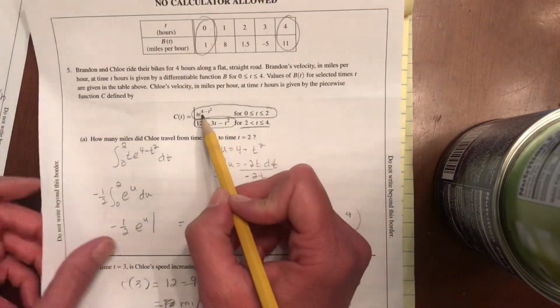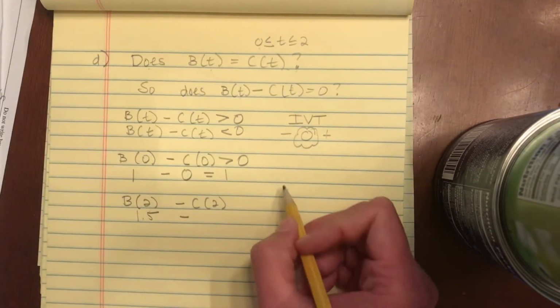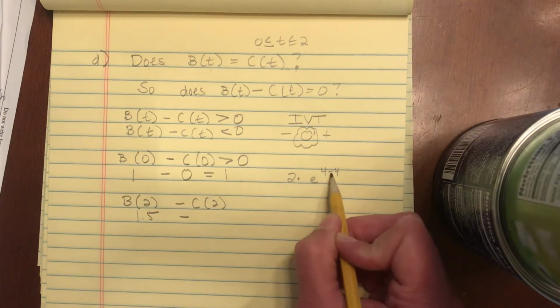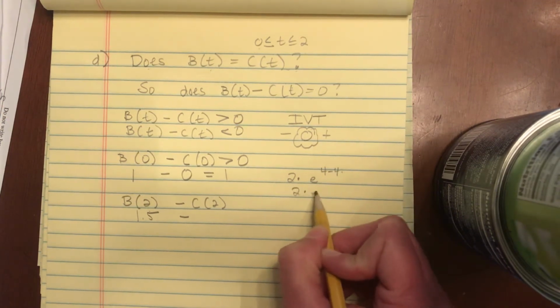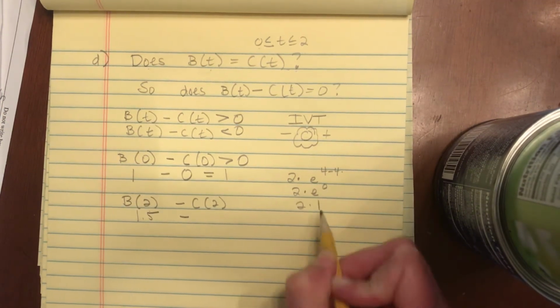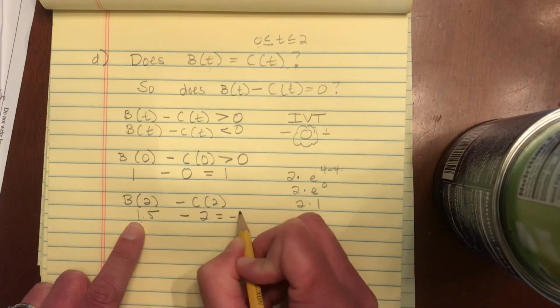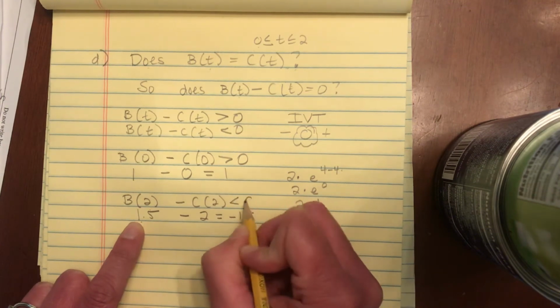When I look here, that's going to be, let's do a little math, 2 times e to the 4 minus 4 power. 4 minus 4 is 0. E to the 0 is 1, so this is a 2. 1.5 minus 2 is going to equal negative 1.5, so this value is less than 0.